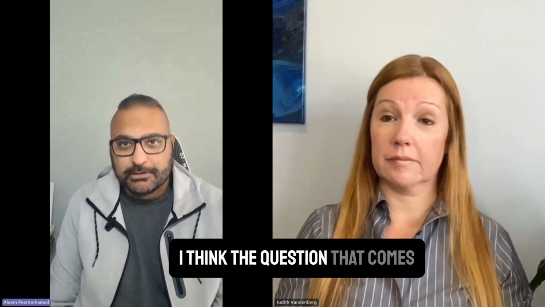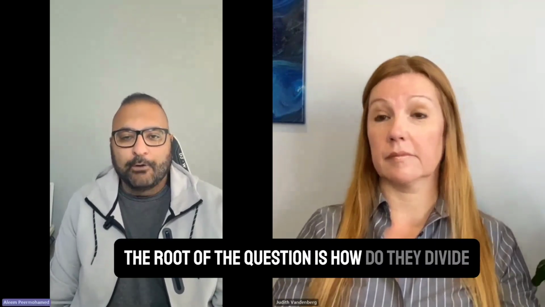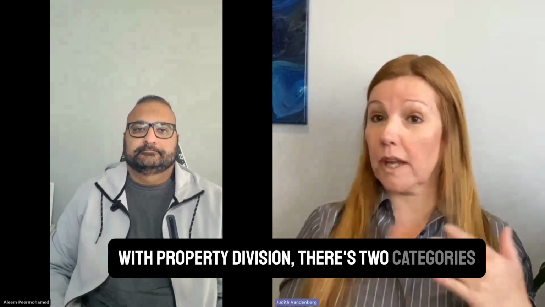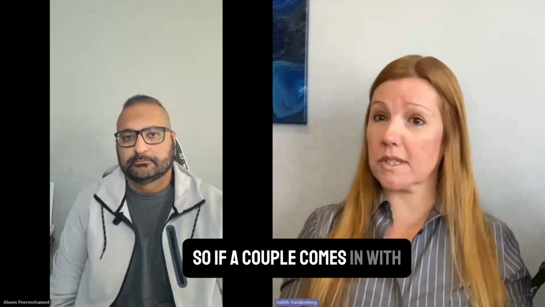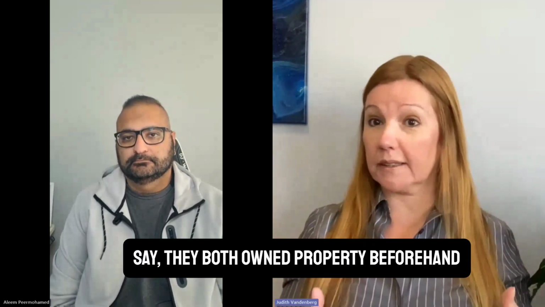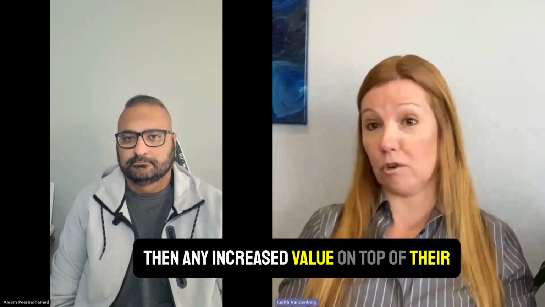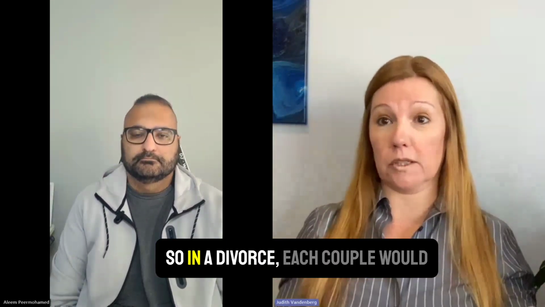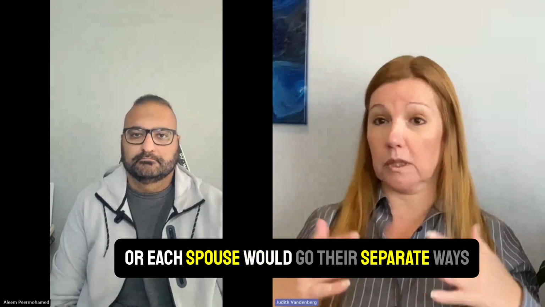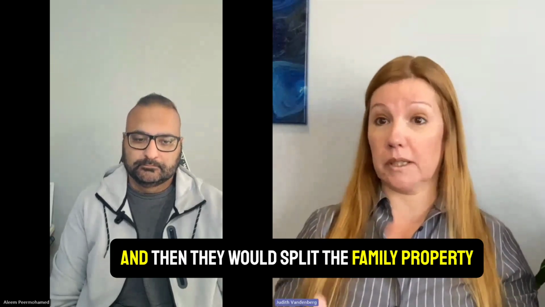Okay. If we break it down, the root of the question is how do they divide the asset, right? Well, with property division, there are two categories: excluded property and family property. If a couple comes in with, say, they both owned property beforehand, that's considered excluded property. If they combine that, then any increased value on top of their excluded value is family property, so that would be divided. So in a divorce, each spouse would go their separate ways with their excluded property, and then they would split the family property, the increased value.